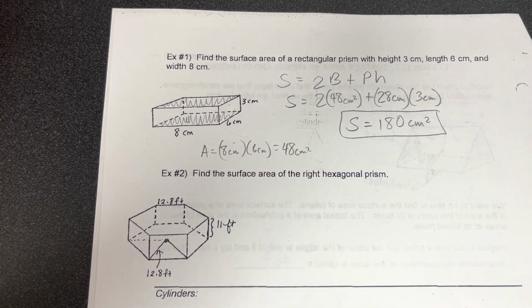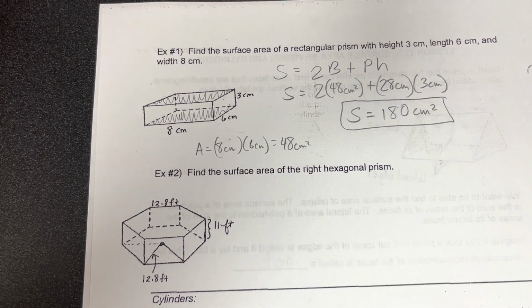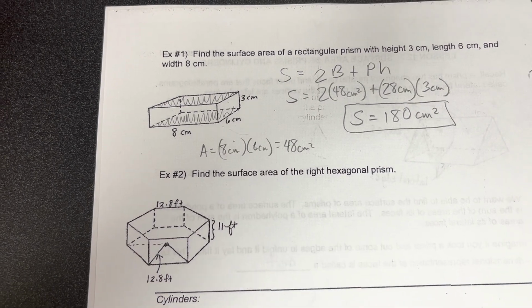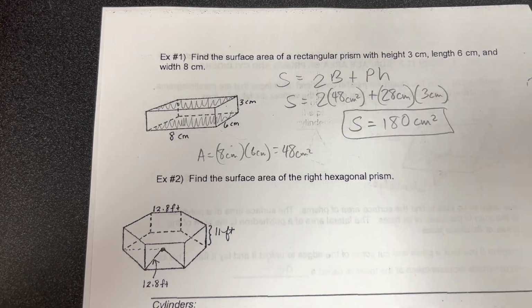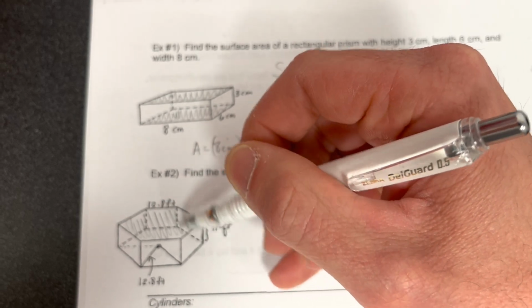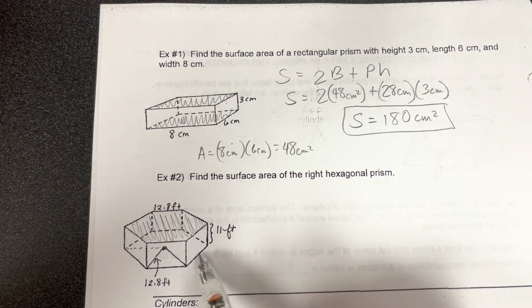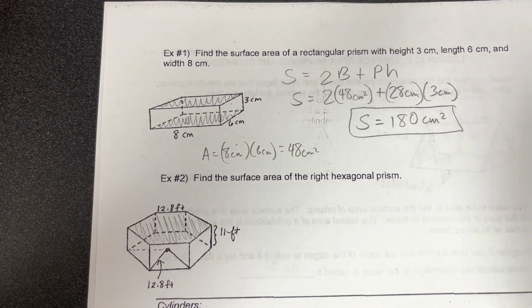And if you'll recall, to get the area of a regular polygon, you'll do 1/2 apothem times perimeter. So that's the situation we've got here, these bases that are hexagons, stretched out 11 feet. So we've got our height there.